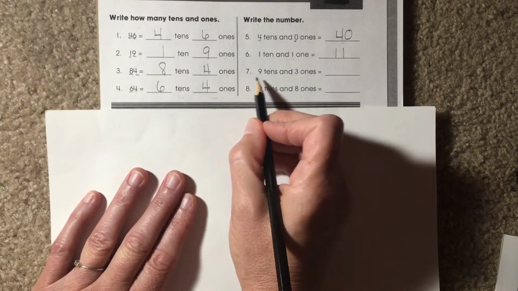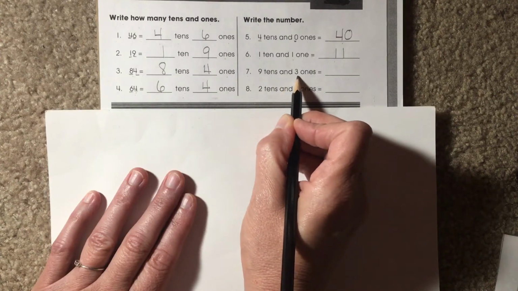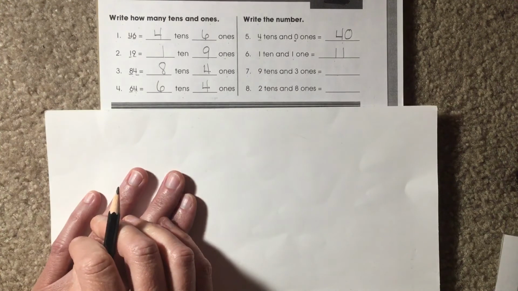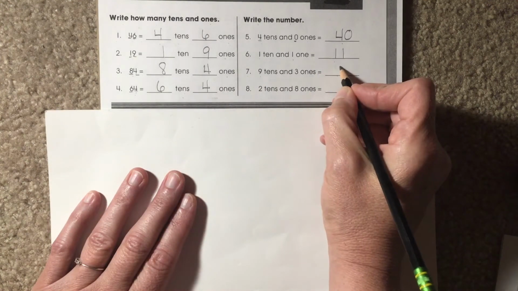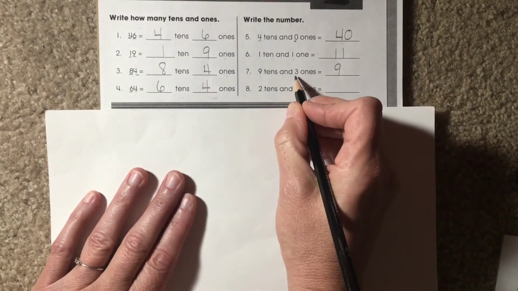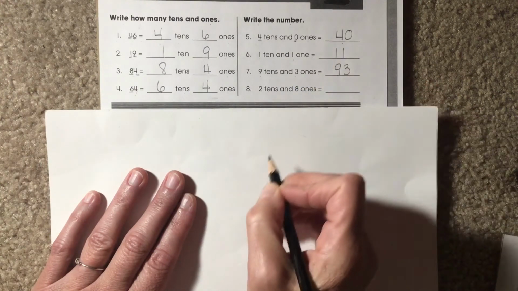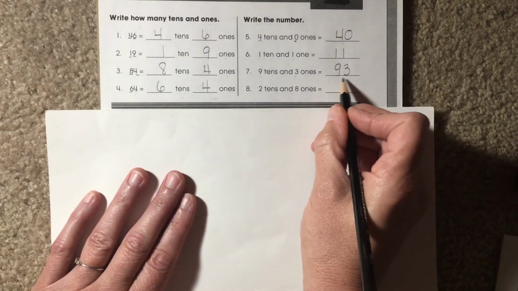Number 7, 9 tens and 3 ones equals what number? There's a 9 in the tens place and a 3 in the ones place. So the number is 93.